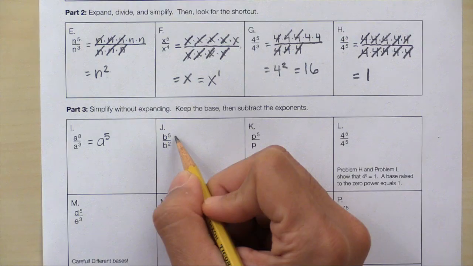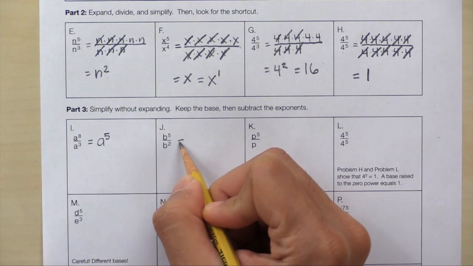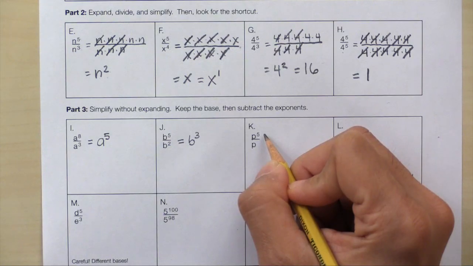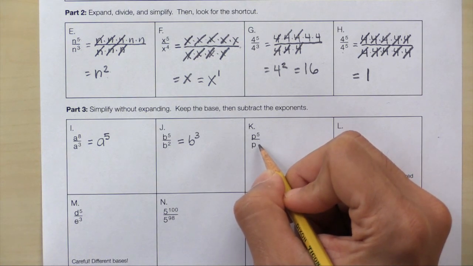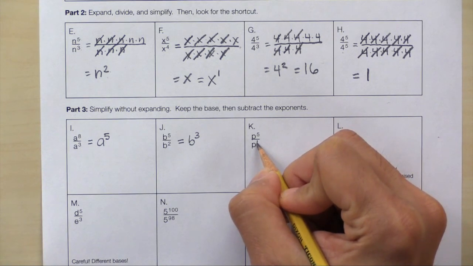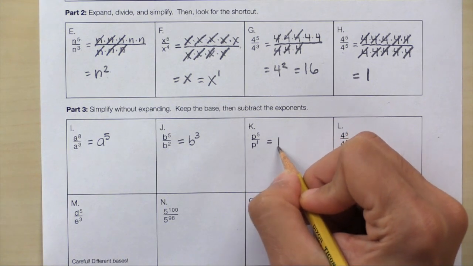Box J. B to the fifth divided by b to the second equals b to the third. Here's box K. P to the fifth divided by p. And this p here can also be written as p to the first power. So our answer here will be p to the fourth power.